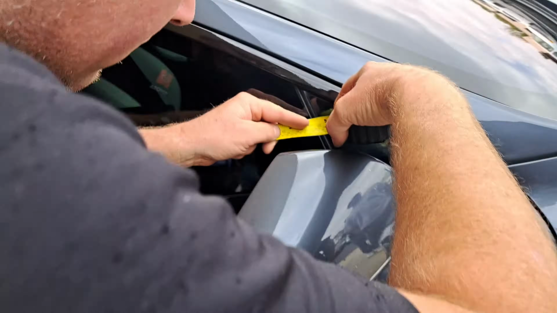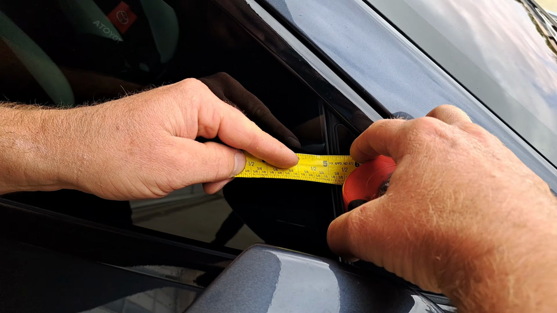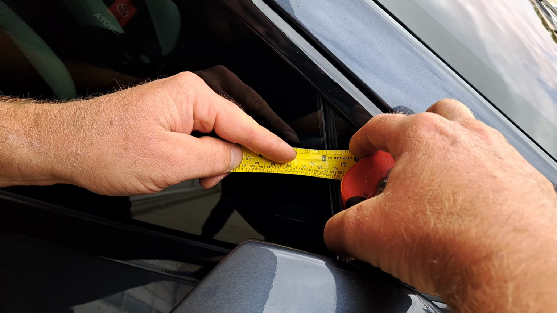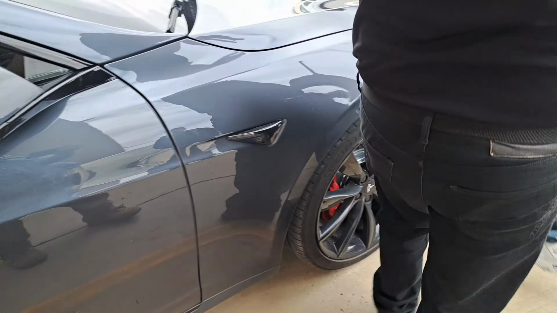Then let's check this front gap. And up here, glass to glass is just over 1/4. Yeah, I'm going to call that 1/4. So we've got a 1/2 in the back, 1/4 in the front. Let's see what we got over here.